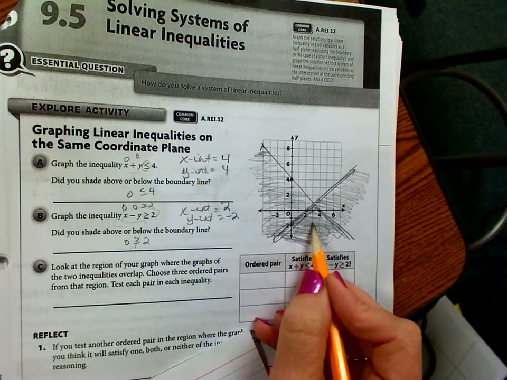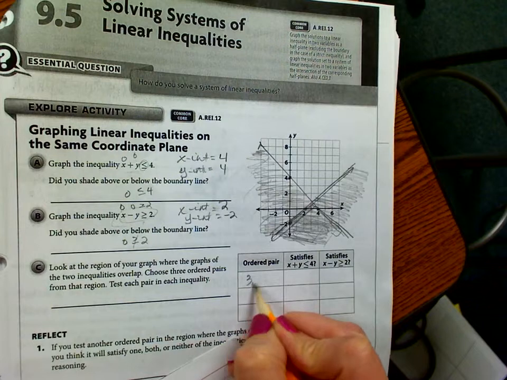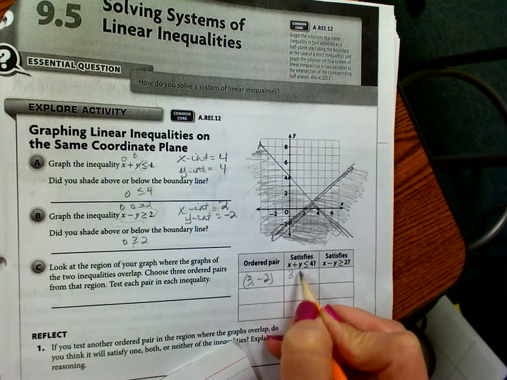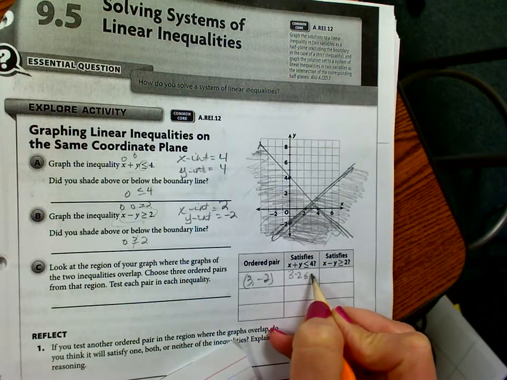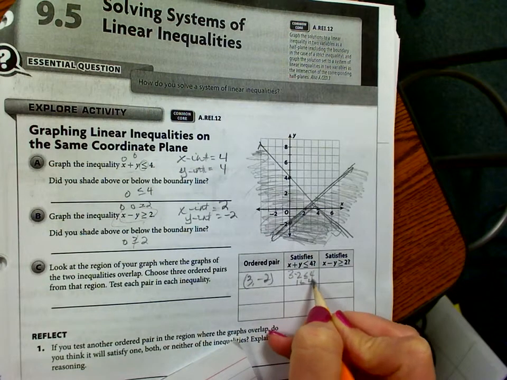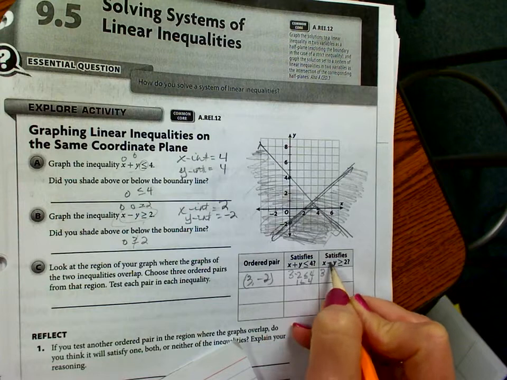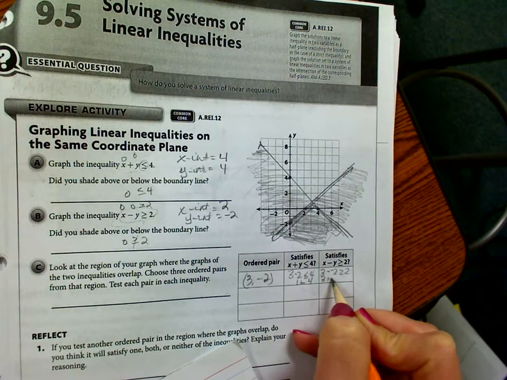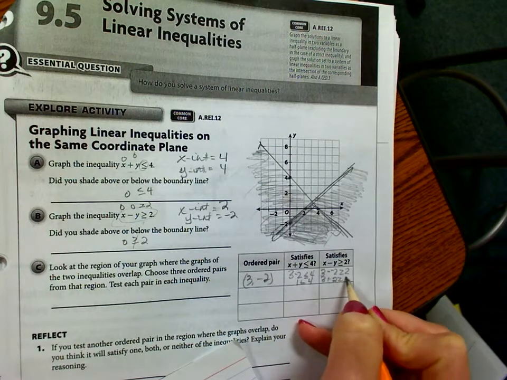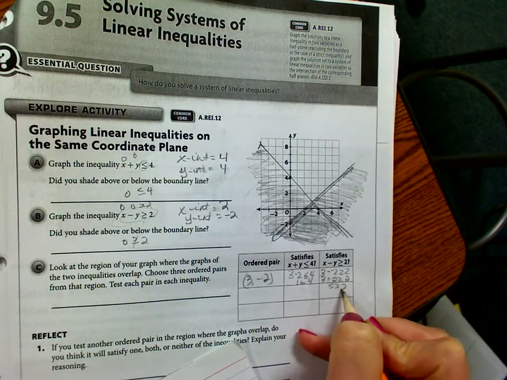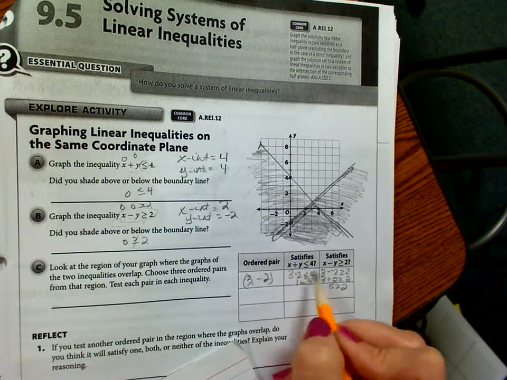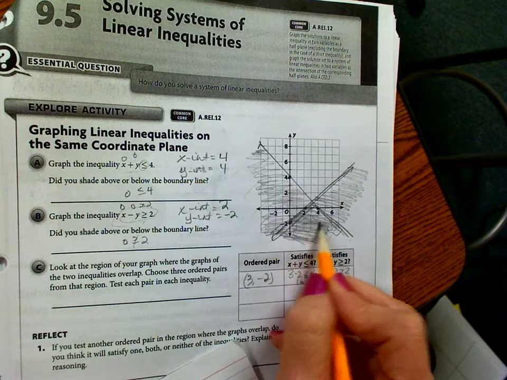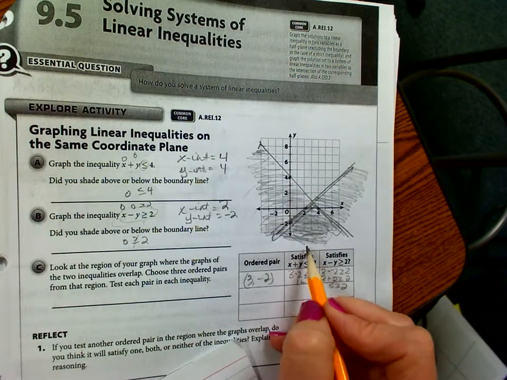I don't know, (3, -2). Does (3, -2) satisfy both? Well, x is 3, y is negative 2. Is negative 2 less than or equal to 4? Yes, that's true. Does 3 minus negative 2 greater than or equal to 2? Well, that's 3 plus 2, and 5 is greater than or equal to 2. So that proves that those points are solutions to both inequalities. When it's shaded darker like that, those are the solutions to both inequalities.